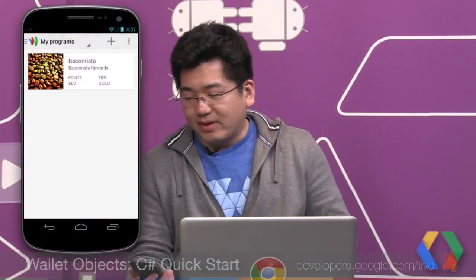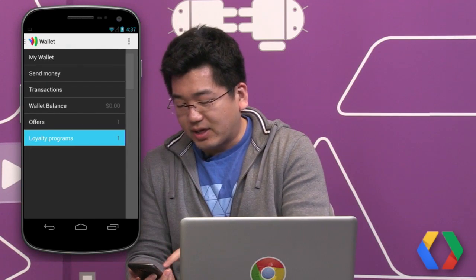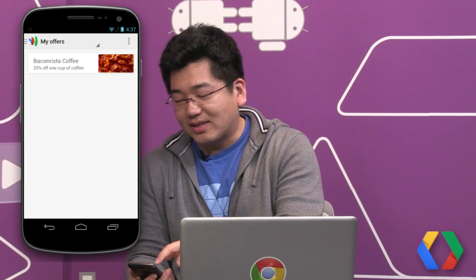So I'll pass on to my colleague Peng, who will show you how it all appears on the phone. Cool. Thanks, Mihai. All right, so let's take a look at the latest wallet app. I'll bring it up, and I'm actually on a loyalty view already. So right here it's also logged in with GWallet demo, the same user that Mihai was using in Chrome, right? So I jumped to the loyalty page, and I already see the loyalty object that was previously saved. I can also look at the offers page to see the offer as well. In this case, it's our demo offer, which is bacon Rista coffee.